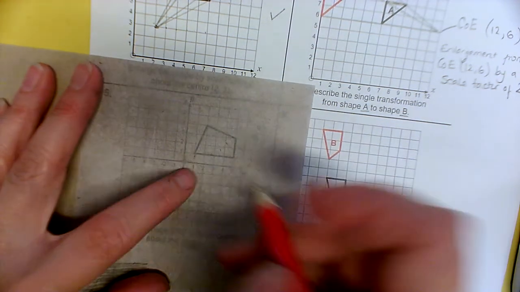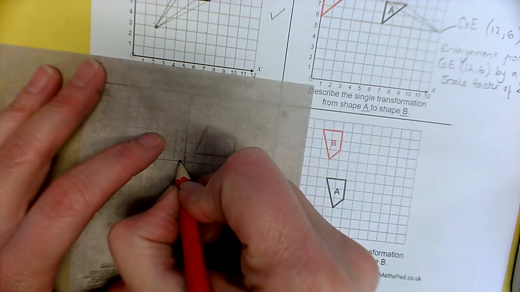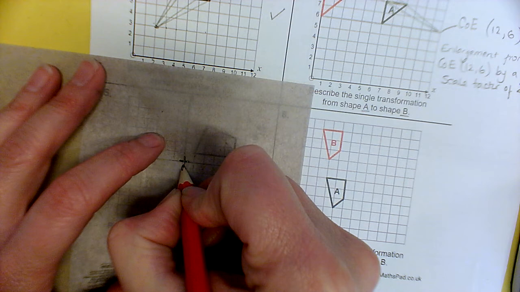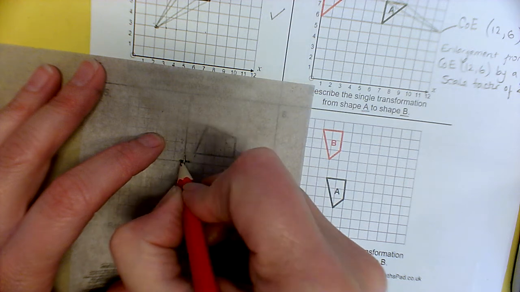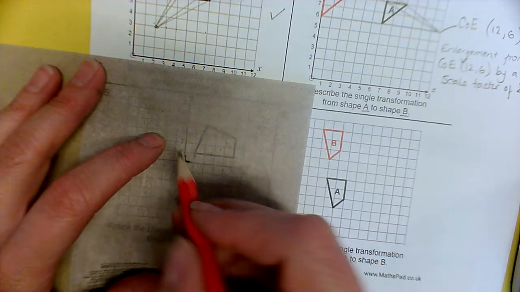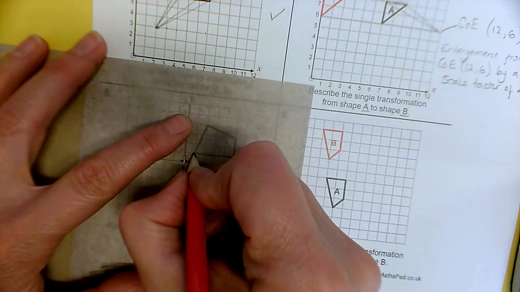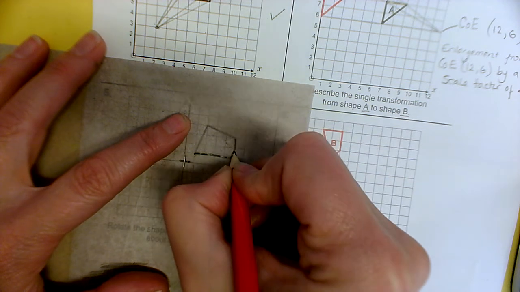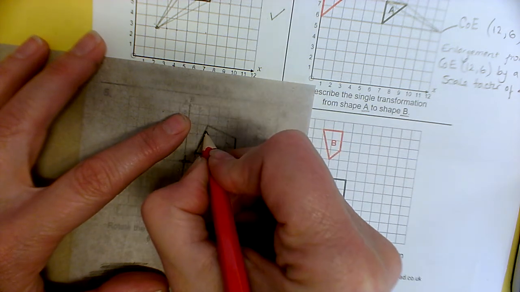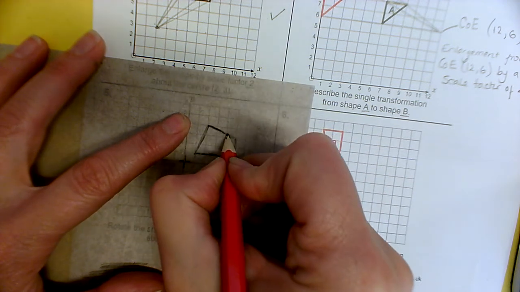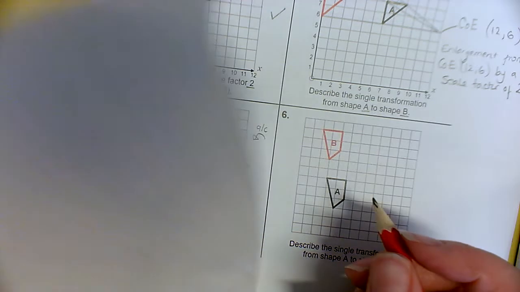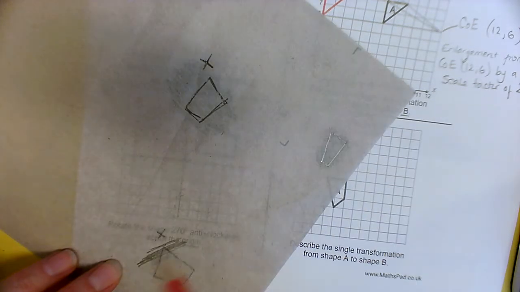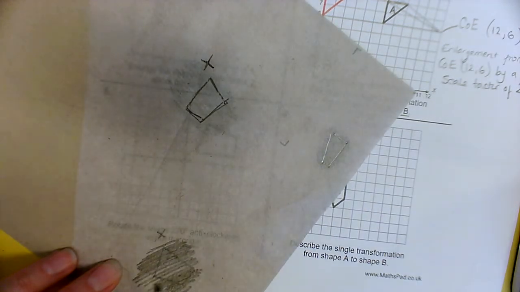So I'm going to get my tracing paper. The first thing I'm going to do is put a cross in where my origin is, and I do that for wherever they were asking me to rotate, because that just helps me determine how far I've rotated. So I'm going to draw very carefully the shape, turn my paper over and just shade over the back, like so.